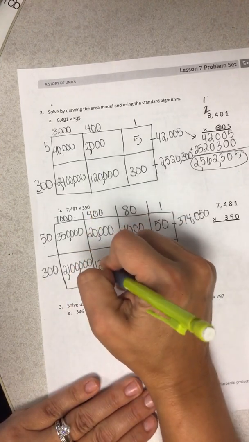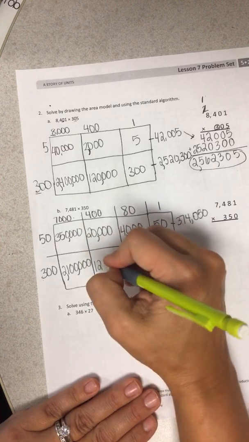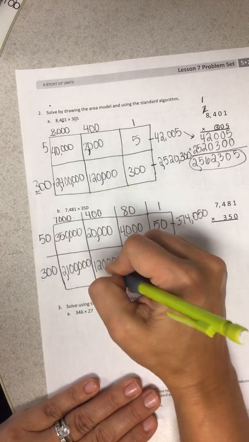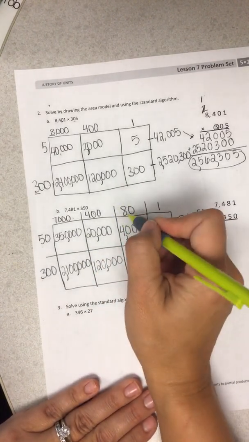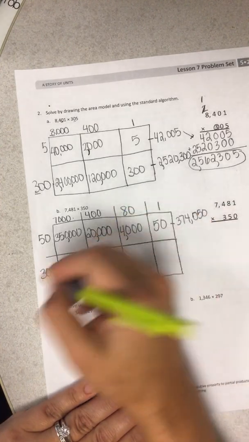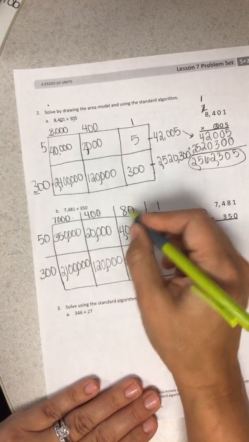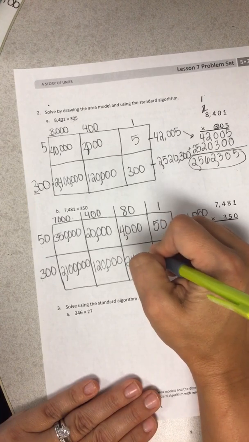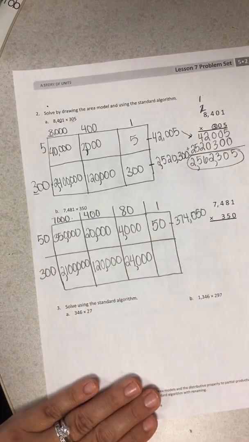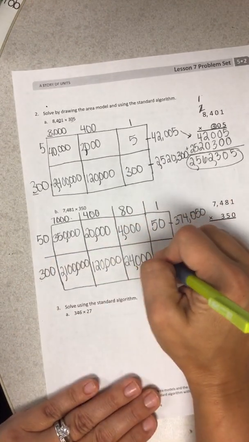I gave you the answer, which is 12. And remember, it's 100 times 100, so I'm going to add 4 zeros, and it's going to be 120,000. And then I have 80 times 300, so 8 times 3 is 24. And then I have my 3 zeros because it's 10 times 100, so it's 24,000. And then 1 times 3 is 300.